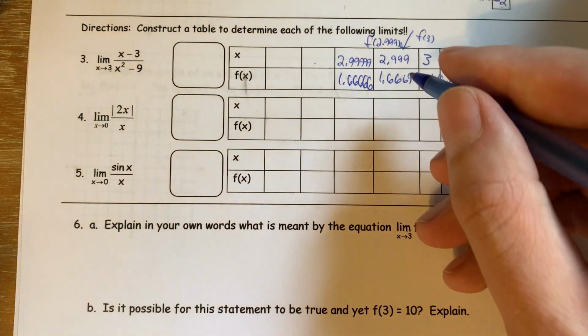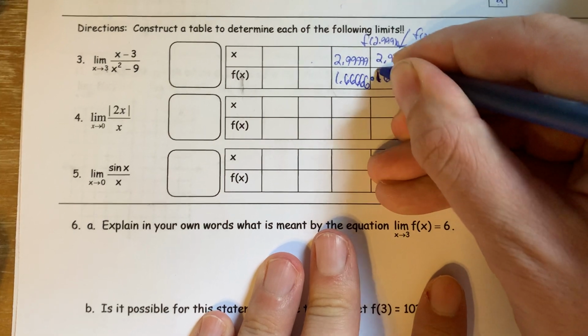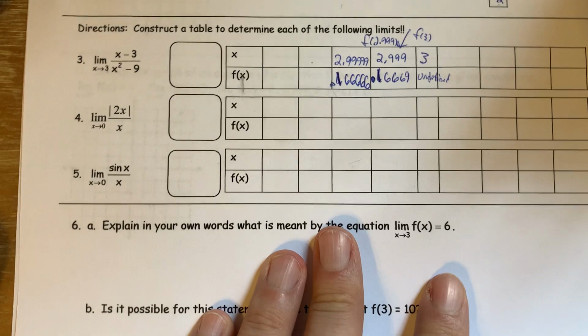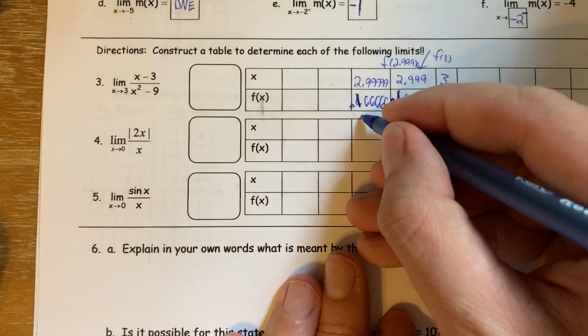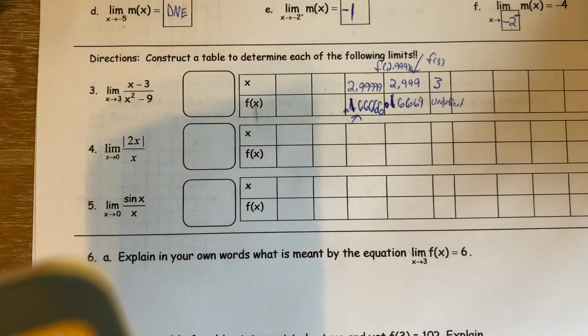Oh, it's not 1.6. Guys, I hope you found my error here. This is so terrible. It's 0.1666, not 1.66, 0.1666. And we can see that it's going towards 0.166666. Hopefully you recognize what fraction that is.